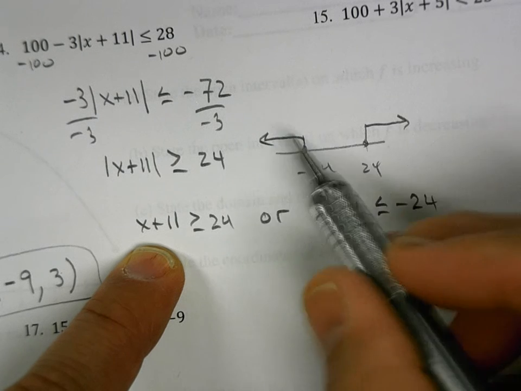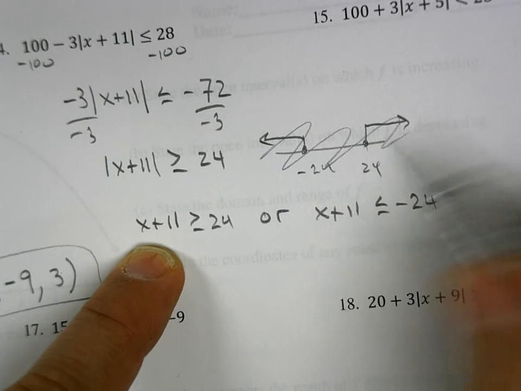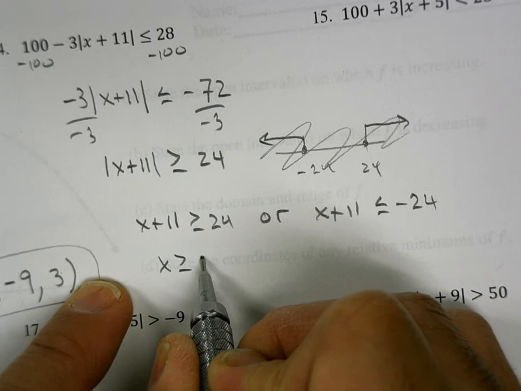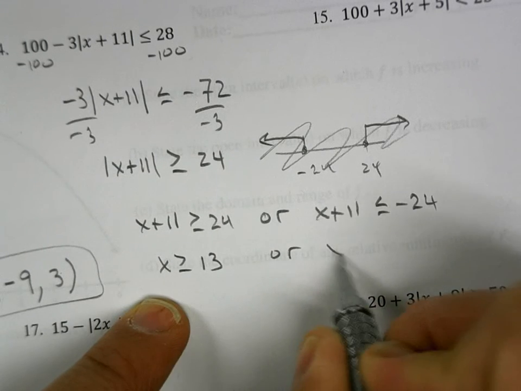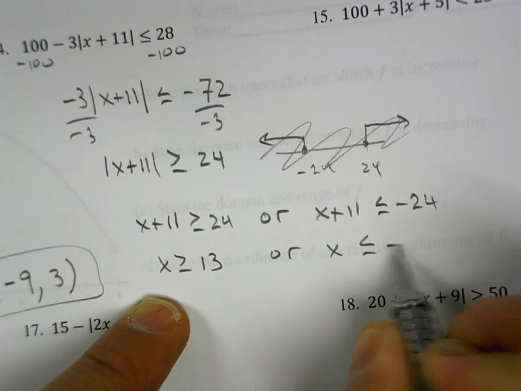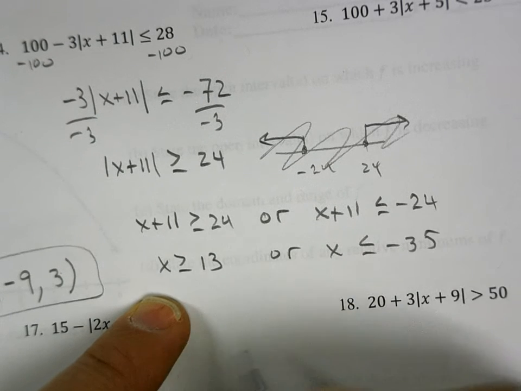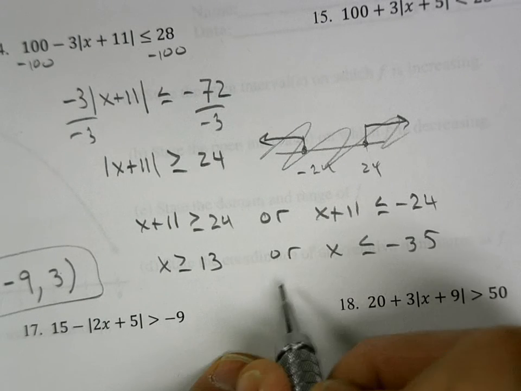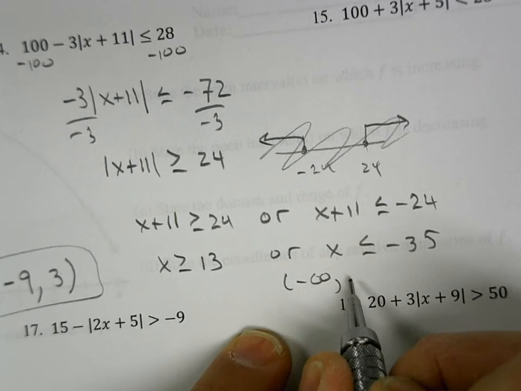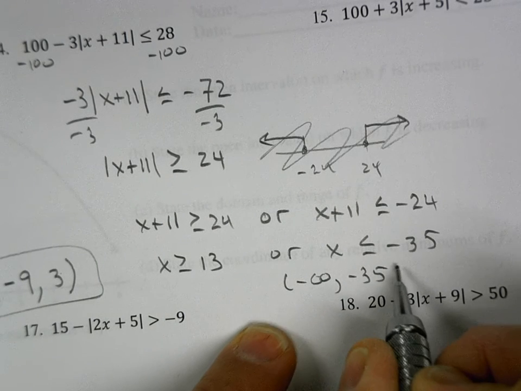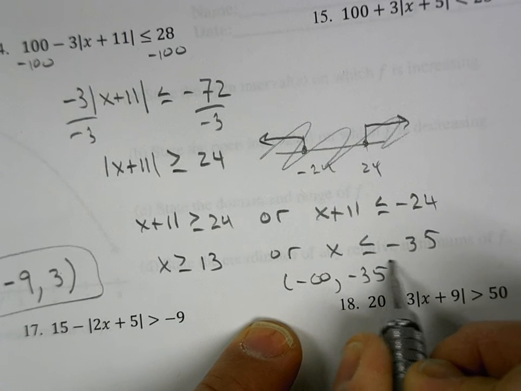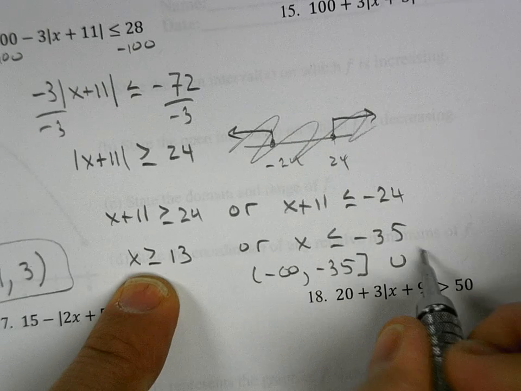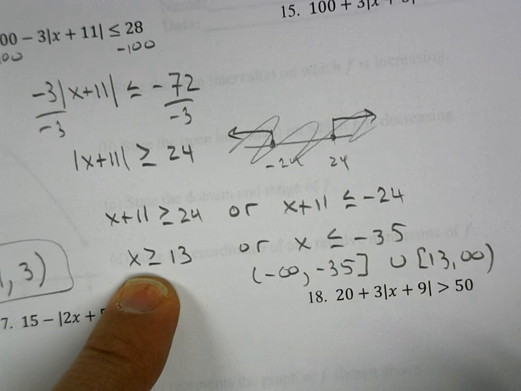That's not part of any kind of solution. Now we answer it. Subtract 11, x is greater than or equal to 13, or subtract 11, x is less than or equal to negative 35. Then writing this in interval notation, got to do small then big, right? Negative infinity all the way to negative 35 with a square bracket. There we go. Union with x bigger than or equal to 13. 13 to infinity, and there we go.